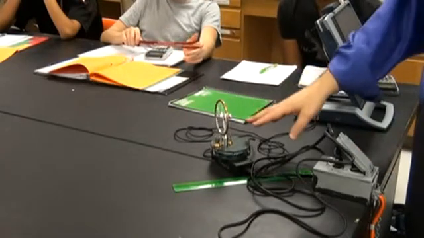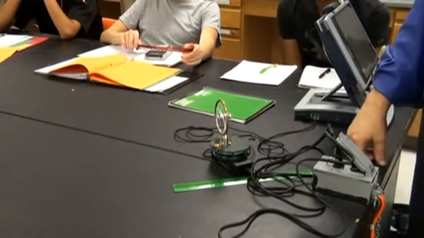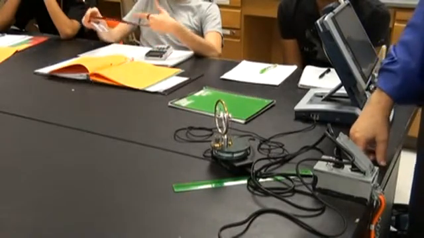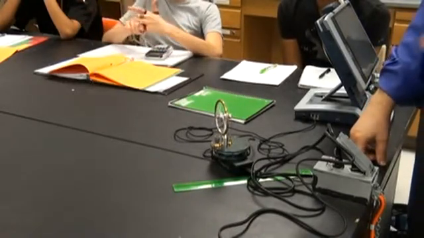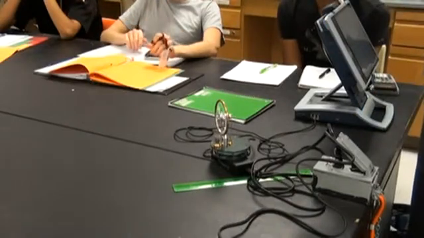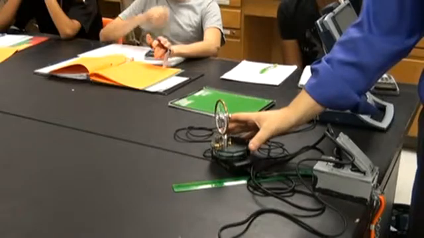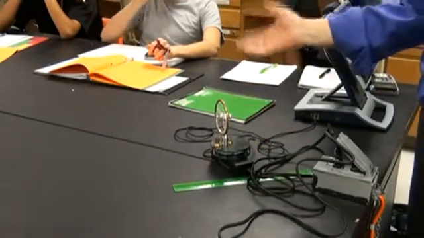Anyway, a Stirling engine is an external heat source engine. The engines in your cars are internal combustion engines, where they generate heat inside the devices themselves. This is an external heat source engine, where it just takes heat from the environment.